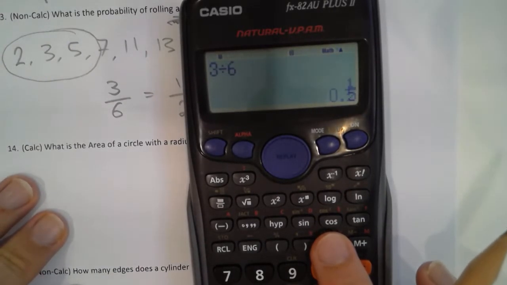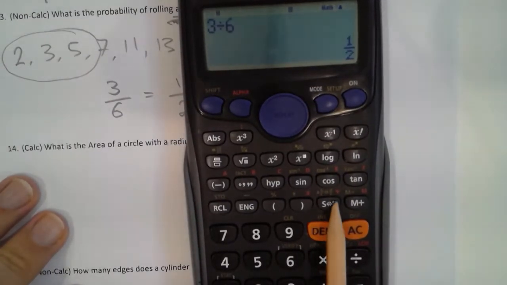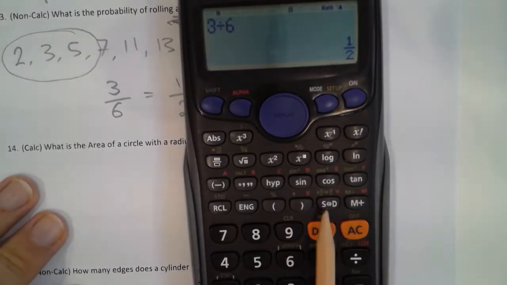So your SD button, and I'll come back to this at a later question, simplifies fractions for you as well. And we will come back to that one in a minute.